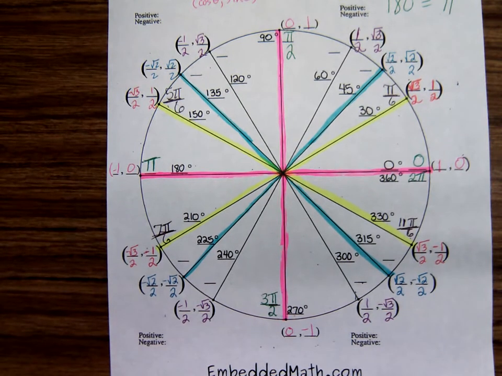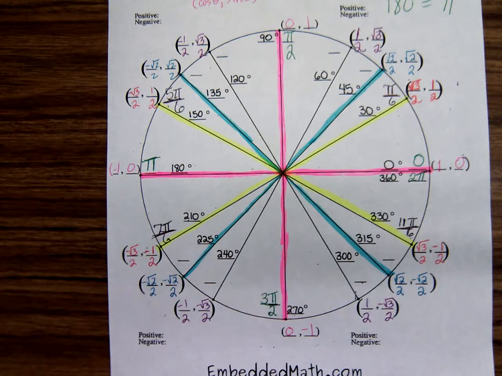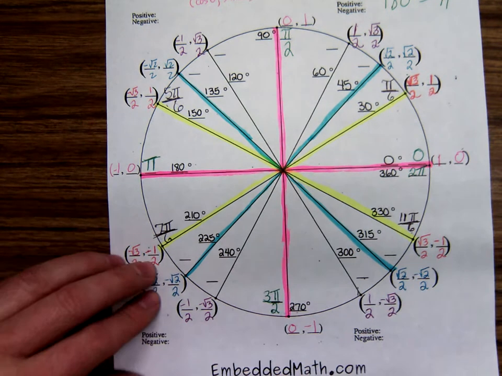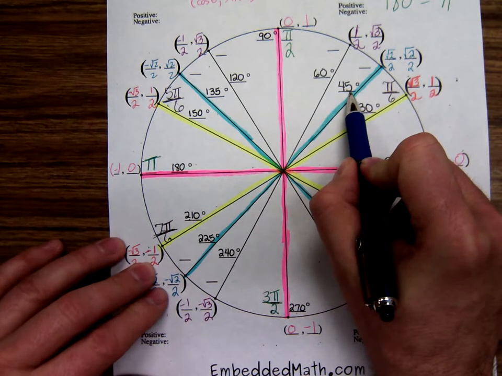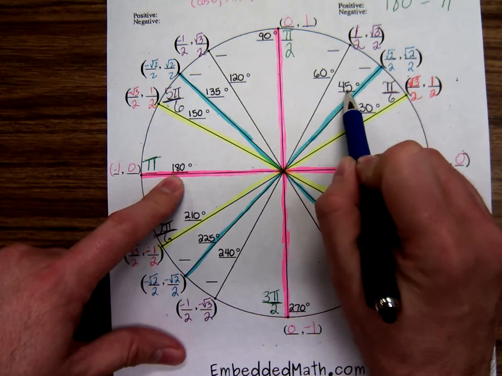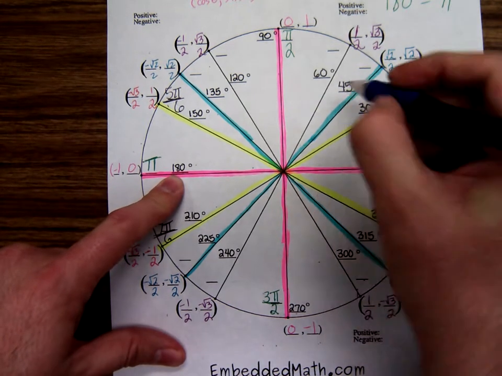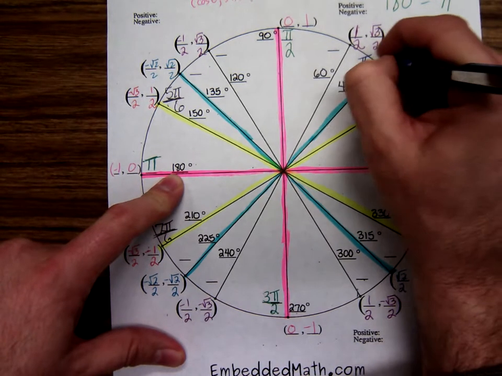So let's see. The 45 degree ones I think are the ones that are the most difficult to remember. I will fill those in with, no, not purple, blue. Okay, 45 degrees. Well, 180 divided by what would give me 45 degrees? 4. 180 over 4.